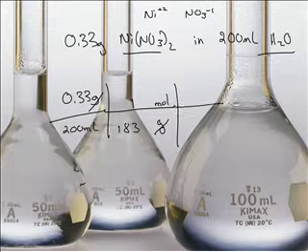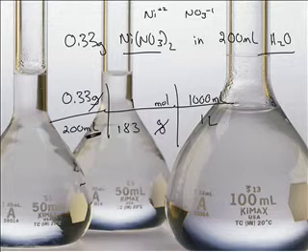And if I want to get the milliliters to cancel, I will say 1,000 milliliters is 1 liter. Sorry, I bet the voice was a little softer there, my fault. So now I just do the math. So it's 0.33 divided by 200 divided by 183 times 1,000. And I get that solution.